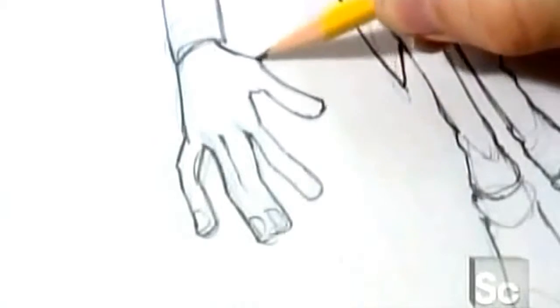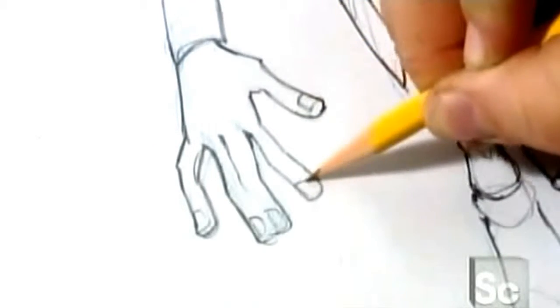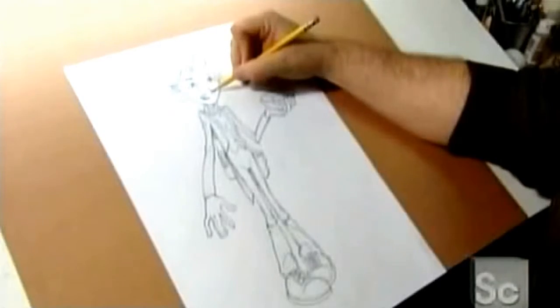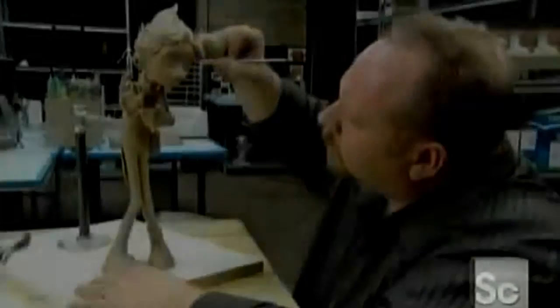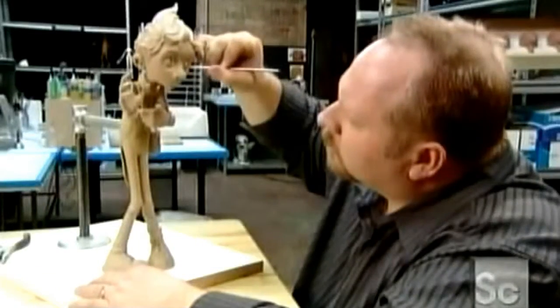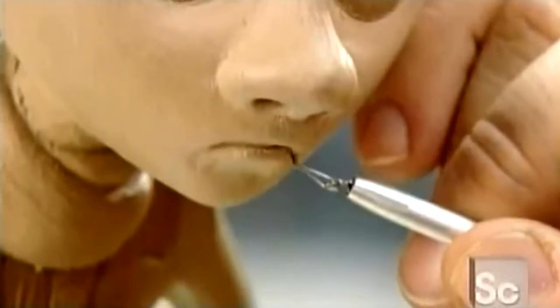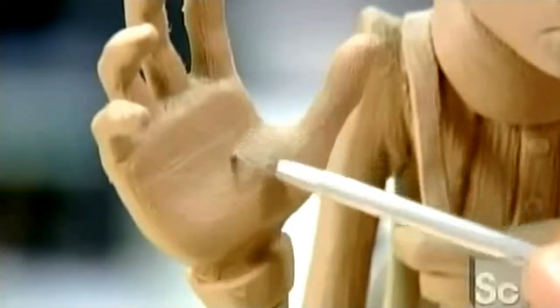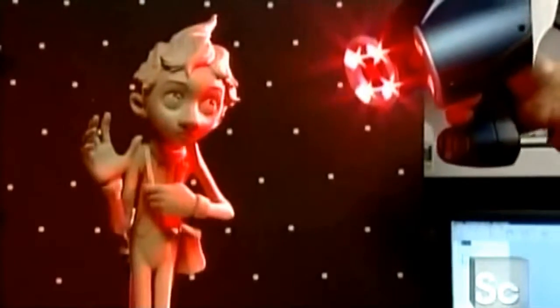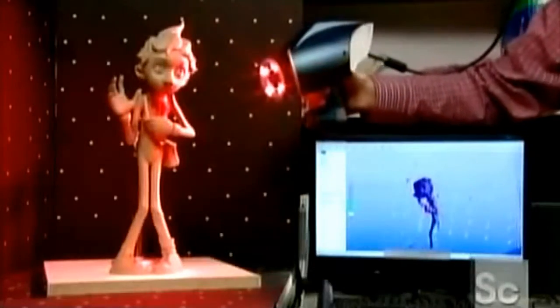It all starts with a good old-fashioned sketch pad. Once the character is defined on paper, the artist sculpts him with clay. Then the high-tech wizardry begins as they laser scan the 3D character from all angles and load the image into the computer.